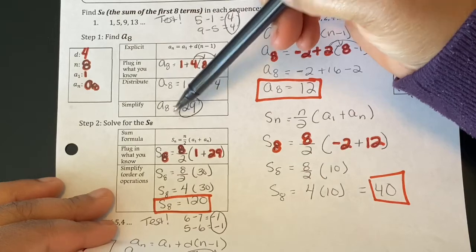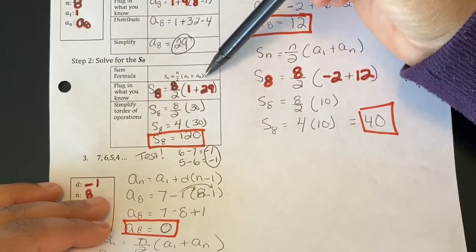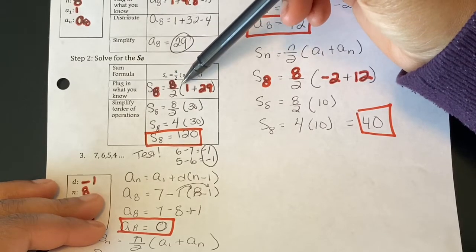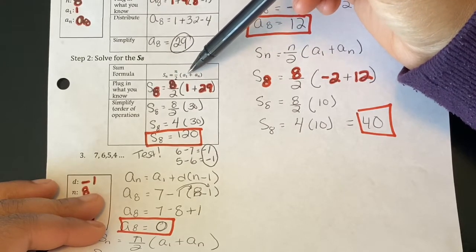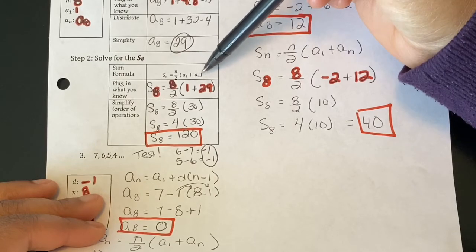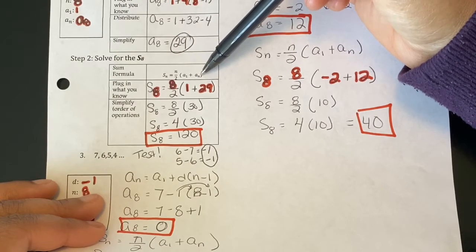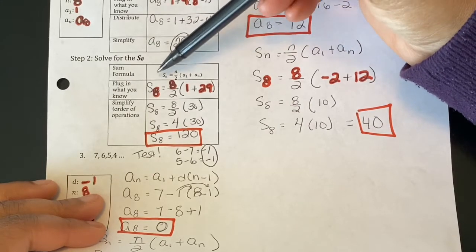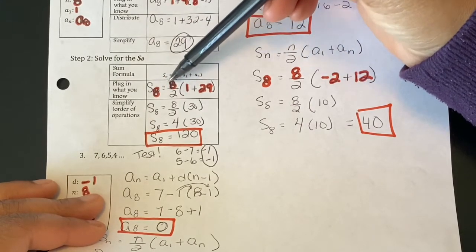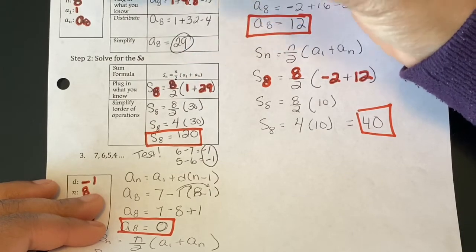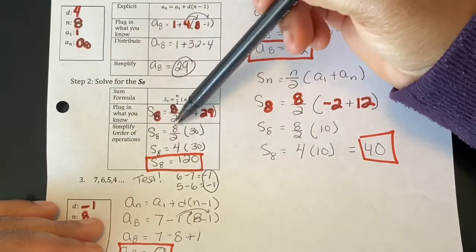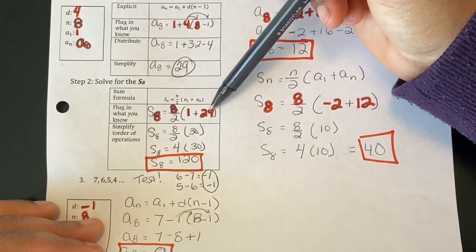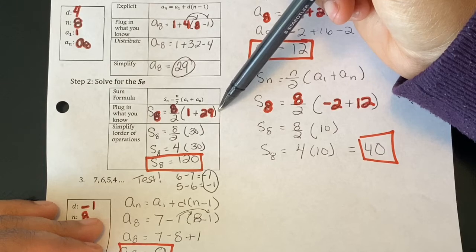Now that we know A sub 8, we can plug that into our sum formula. Our sum formula says S sub n equals n divided by 2 times A sub 1, or the first term, plus the term that you needed to find the sum of the first 8, which was A sub 8. So it becomes S sub 8 equals 8, which was our n. We knew that from up here. 8 divided by 2 times the first term, which was 1, plus A sub 8, the 8th term in the sequence, which was 29.